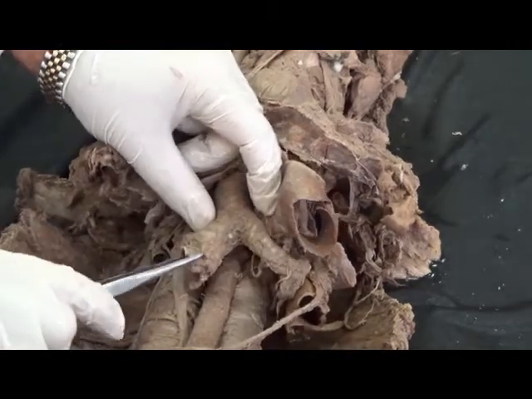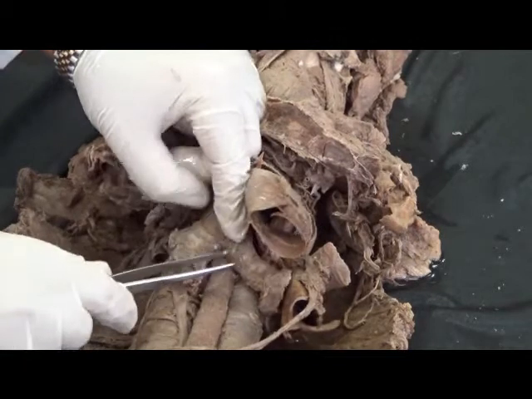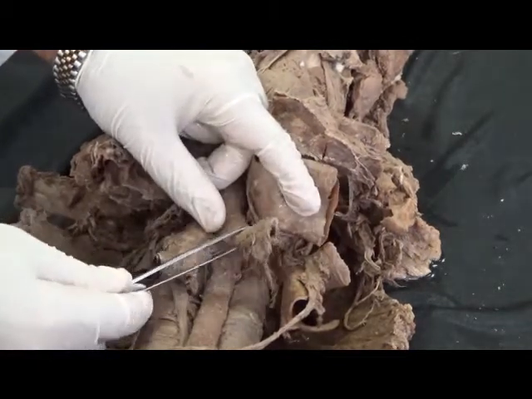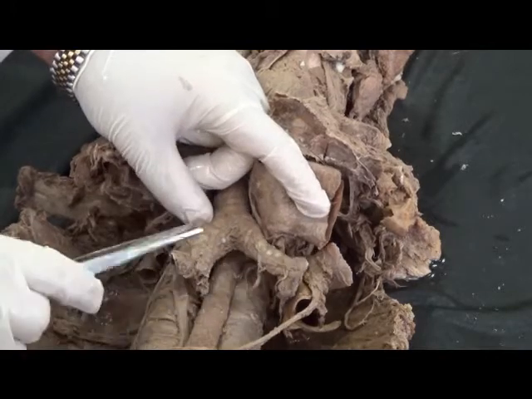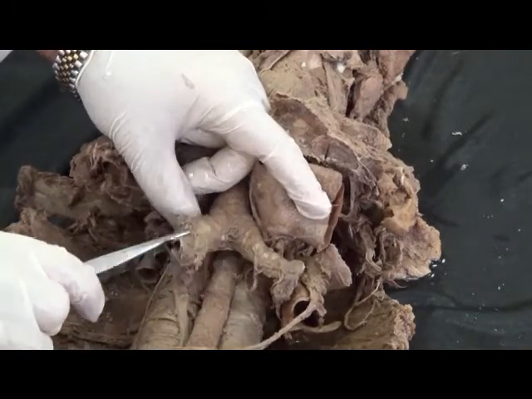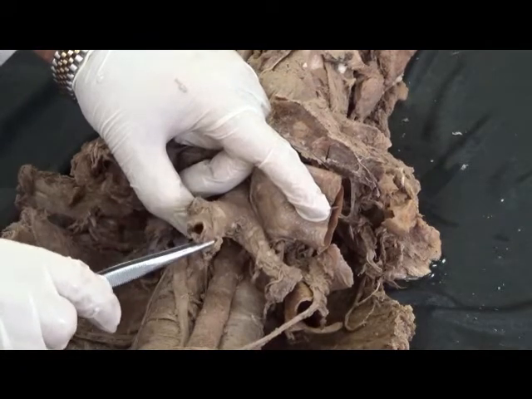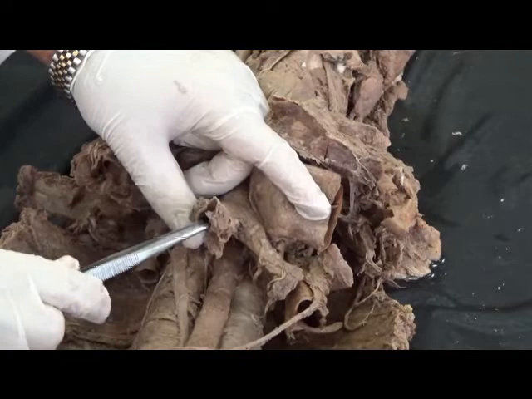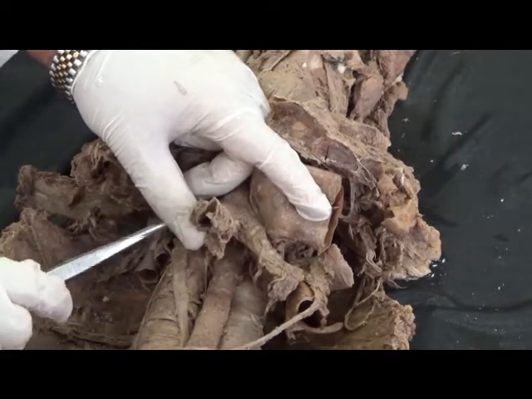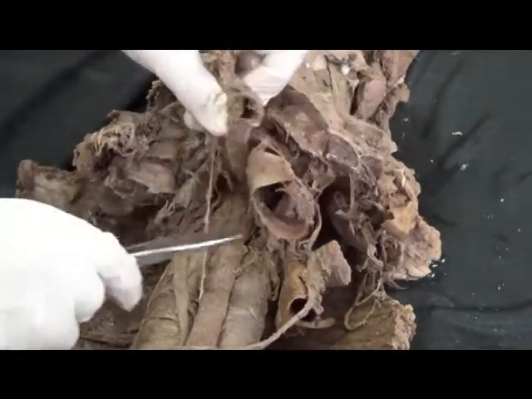The right divides into two bronchi before it enters the lung. Like this, it divides only inside the lung, giving two main bronchi: the superior lobar bronchus for the upper lobe, and the inferior lobar bronchus before it enters the hilum. This is why in the hilum of the right lung I will find two bronchi. Behind the trachea, this is the esophagus.